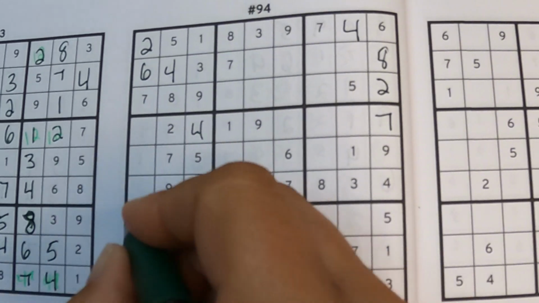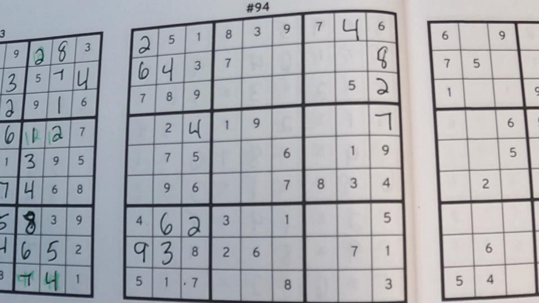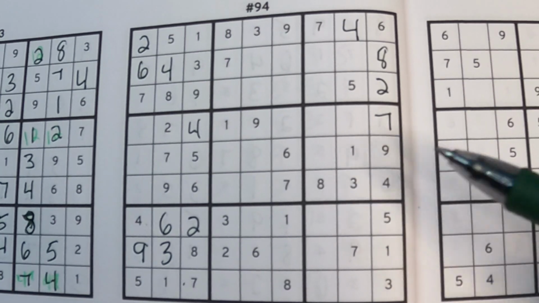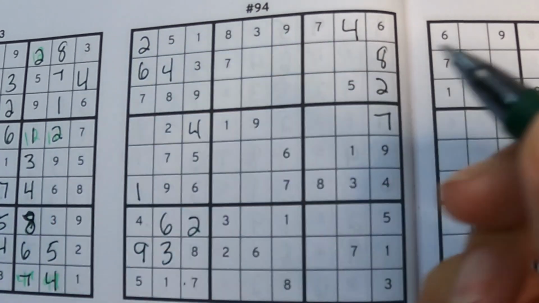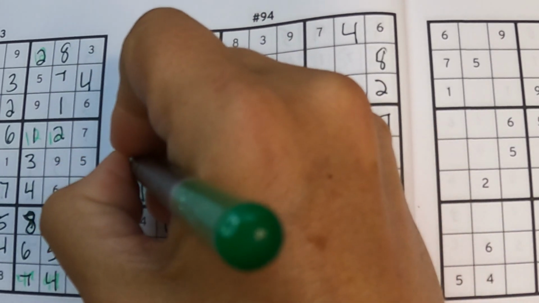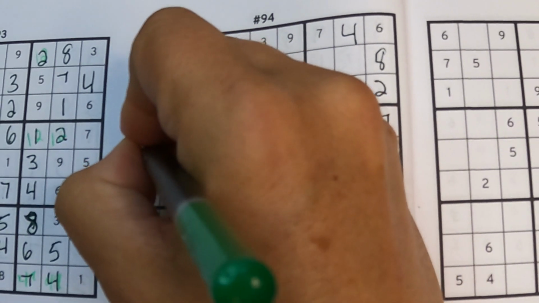For this box now, we're missing a 9. For this box, we're missing 1, 3, and 8. We've got 3 and 8 here, so this is our 1. I don't see any other help. So 3, 8, 3, 8.